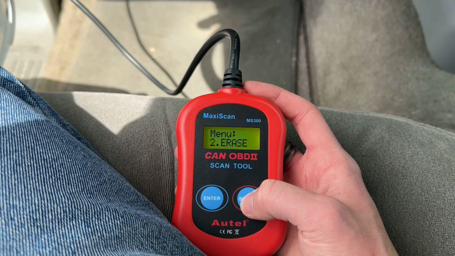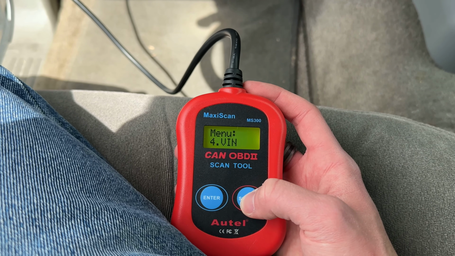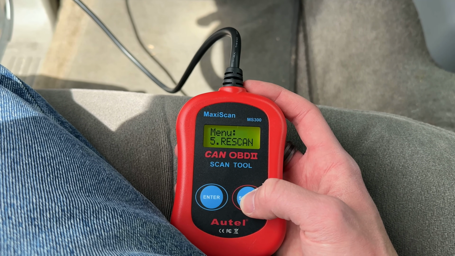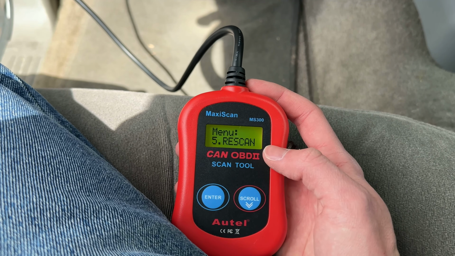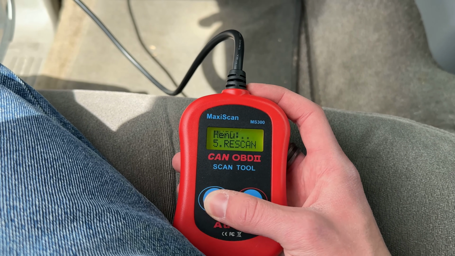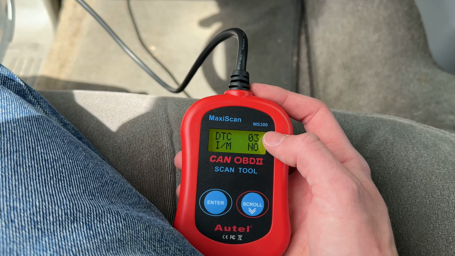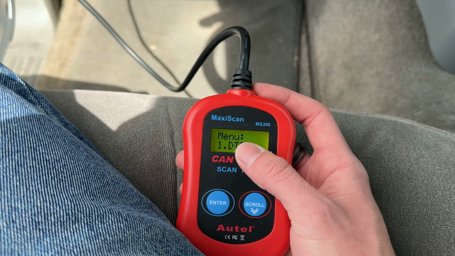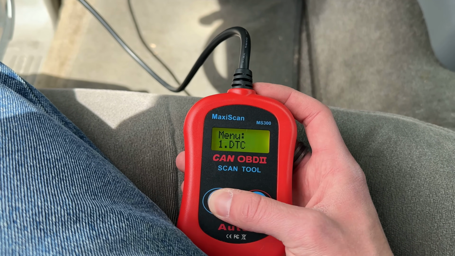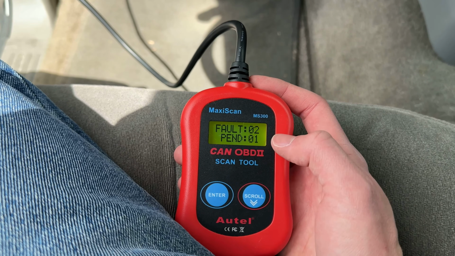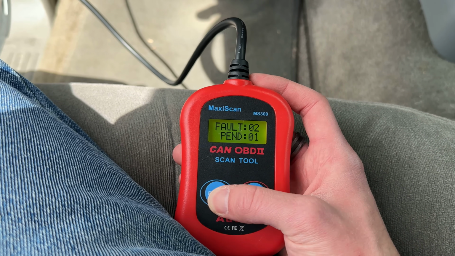Now on the menu, we can go through and scroll through the different settings. Just for this example, we're going to hit rescan just so it runs it again so you can see what it looks like. So we'll go ahead and hit enter on the rescan option. It reads it, shows we have again 3 issues going on. Now we're going to click on DTC, the diagnostic trouble code. The reader is telling us that we have 2 confirmed issues and 1 pending issue.